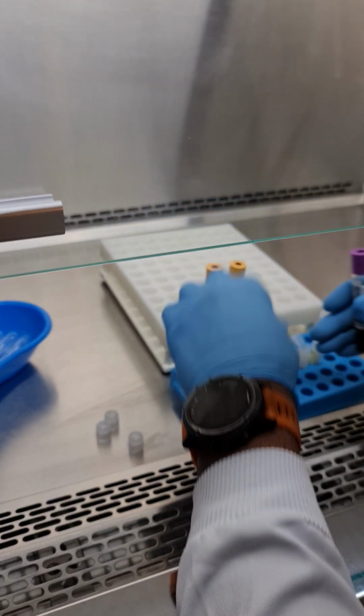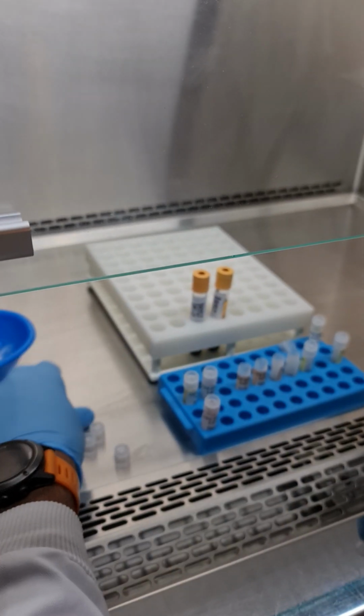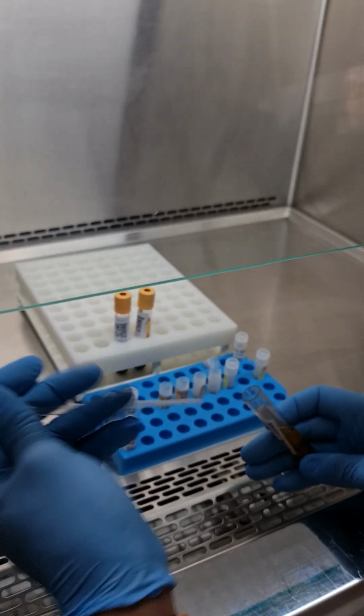So I'll take the purple tube which corresponds with a P. So the serum goes in P1 and P2.